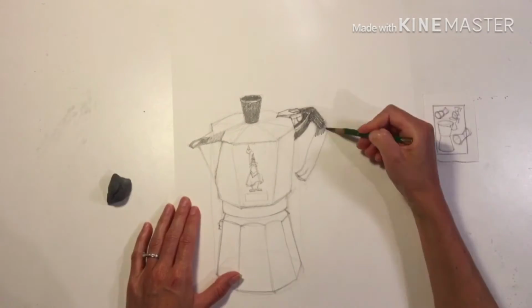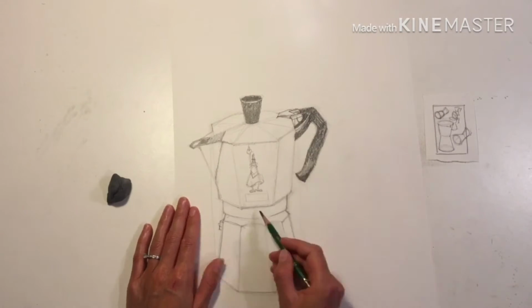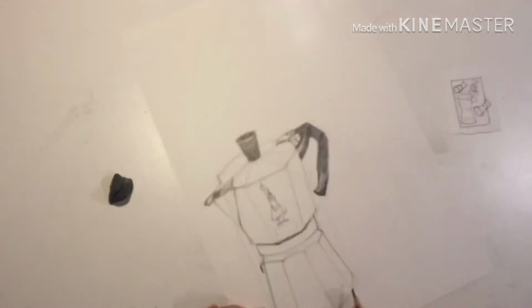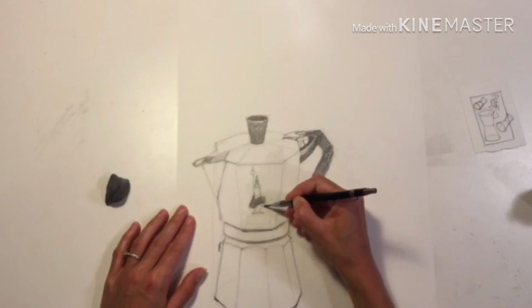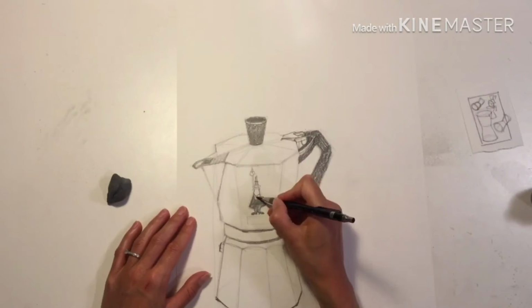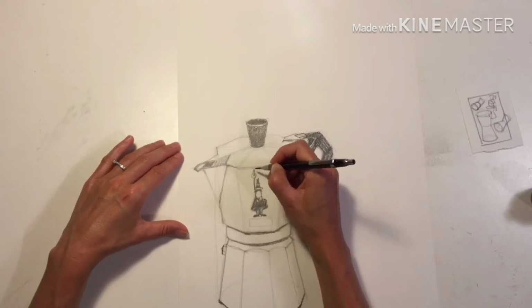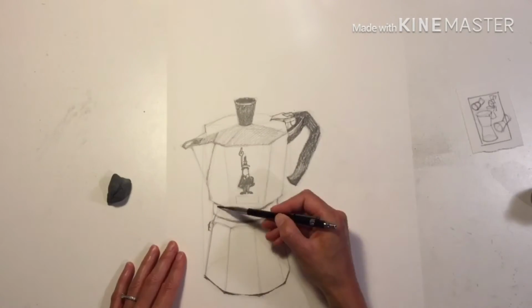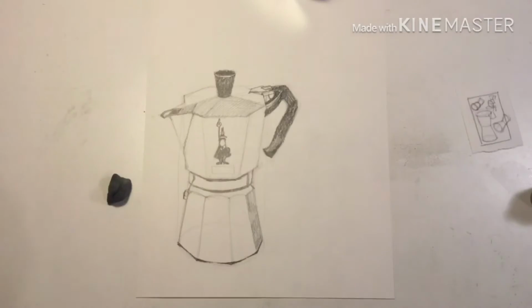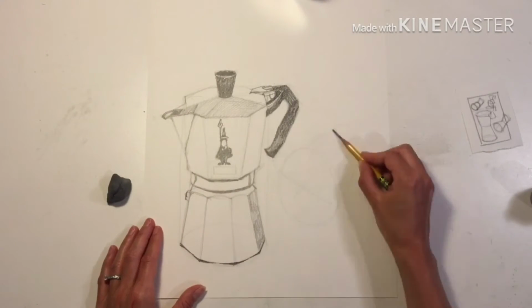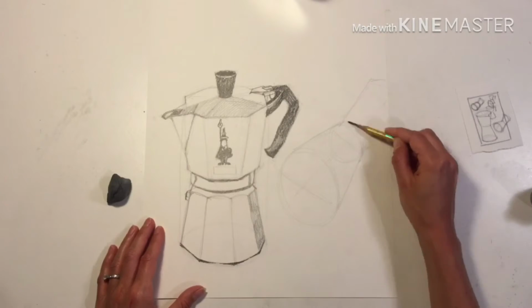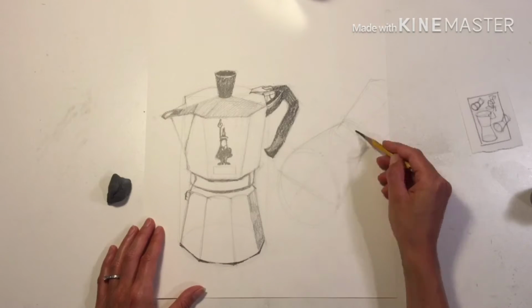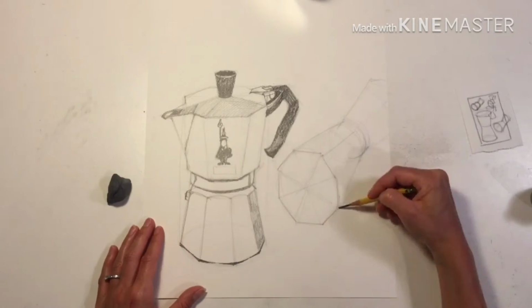Since I have the object set up and I'm going to keep moving it into different positions, in this particular case, I'm going to end up refining this first mocha maker first and get all the highlights and shadows on it, or roughly sketch those in before I move on to the next one. Usually, if I was doing a still life, I would sketch everything out first and then go back and add details.